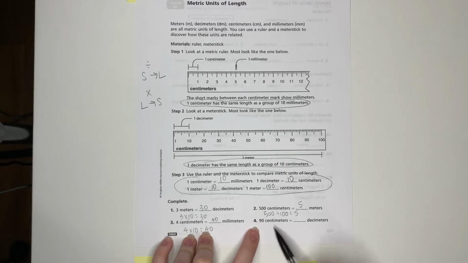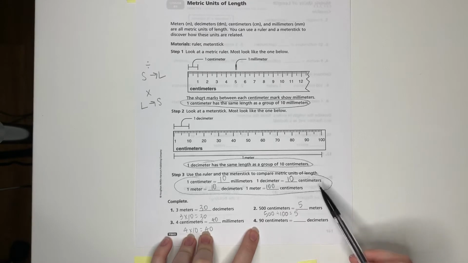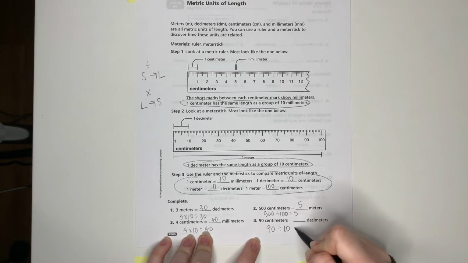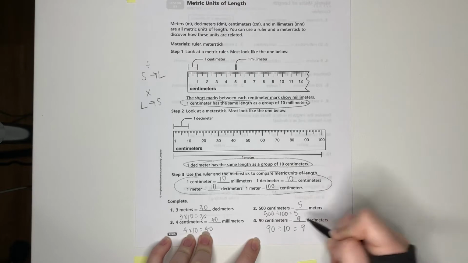Number 4, 90 centimeters to decimeters. Well, centimeters is smaller than decimeters, and we know that 1 decimeter equals 10 centimeters. So we're going to be dividing 90 by 10, which is 9. So 90 centimeters is equal to 9 decimeters.